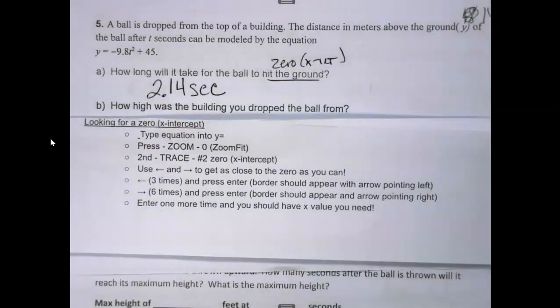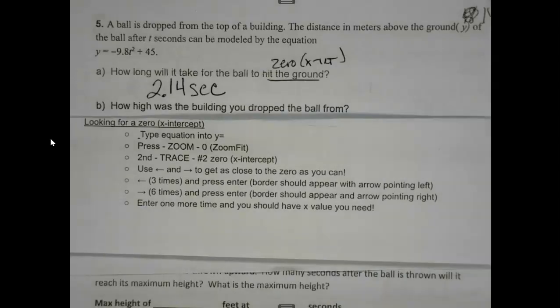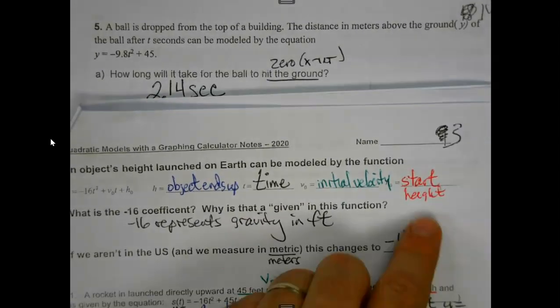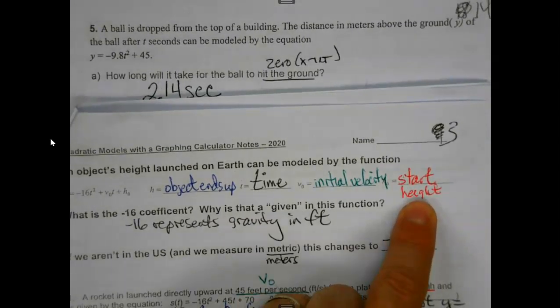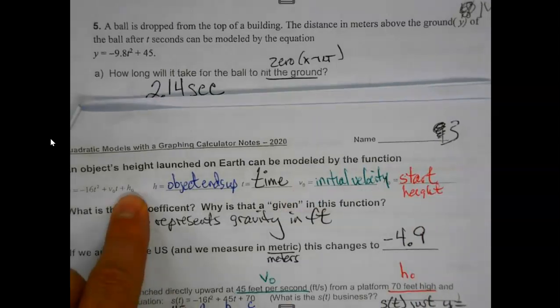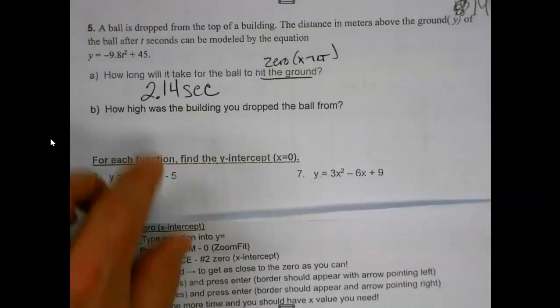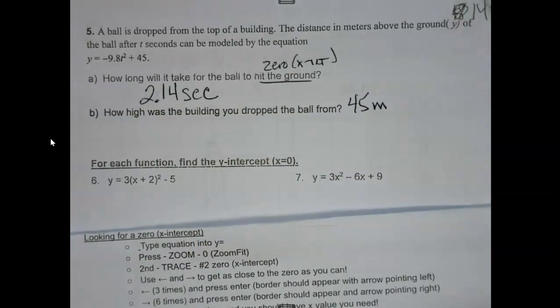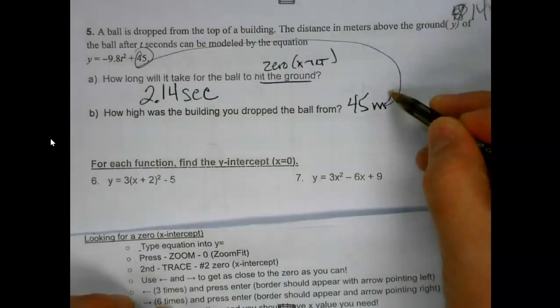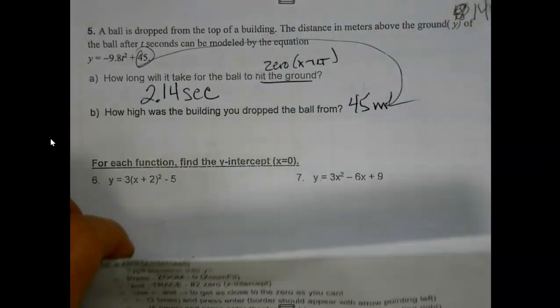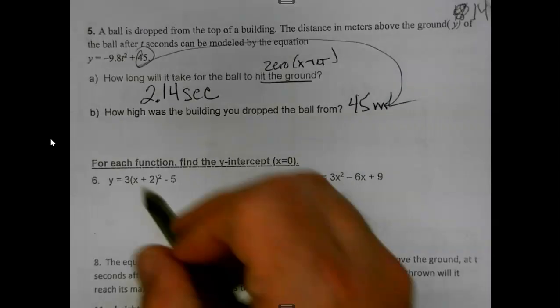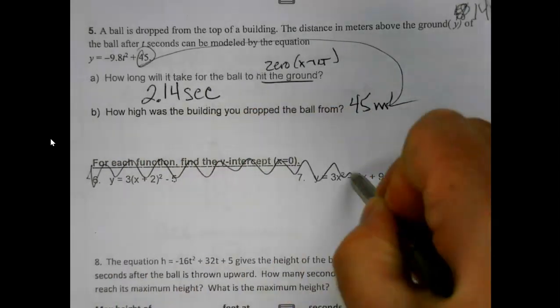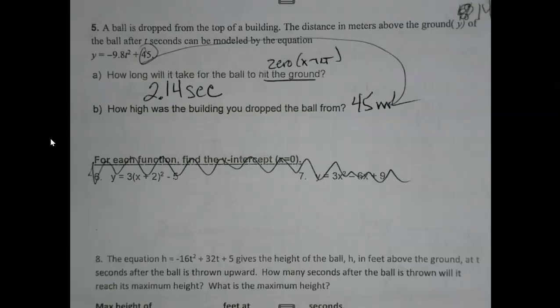How high was the building you dropped the ball from? Now, wait a minute. Wait a minute. Drop the ball. That'd be my starting height. That's h sub o. That's the number on the end. There it is. 45 meters. No calculating. Keep life simple. Do not worry about this y-intercept thing. I'm not going down that road. I might throw it on the regular questions, but I'm not throwing it in there.